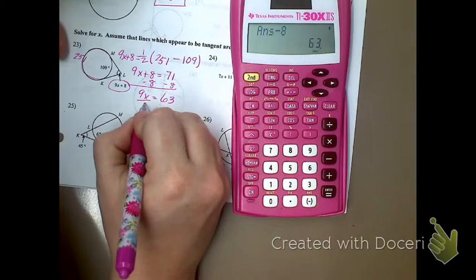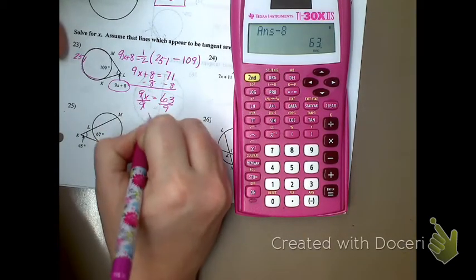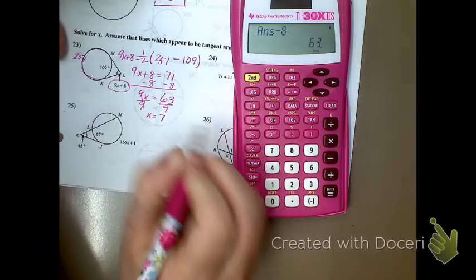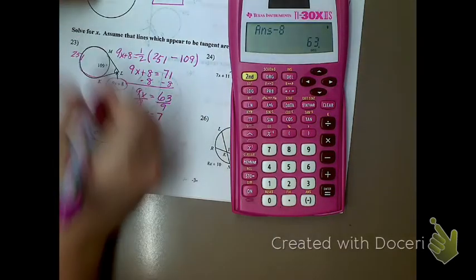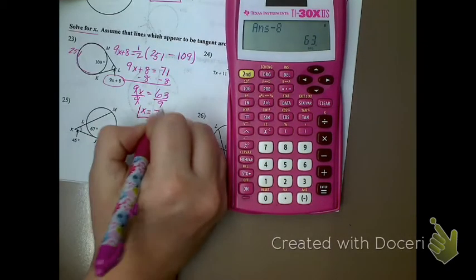Divide by 9, and x equals 7. So there's my answer for x. It's only asking me for x, so I'm done as soon as I get there.